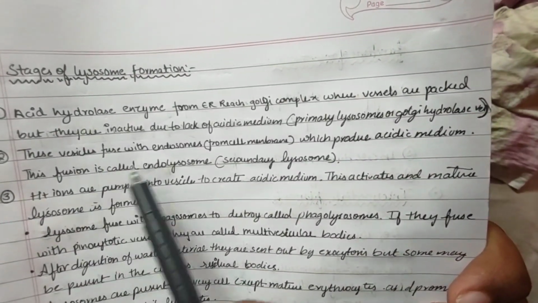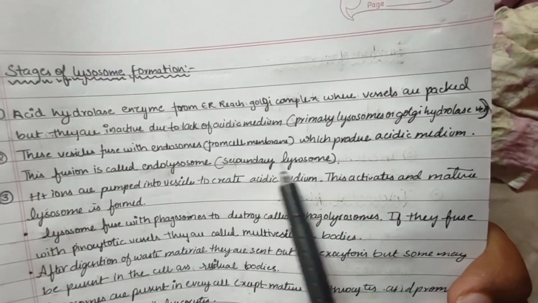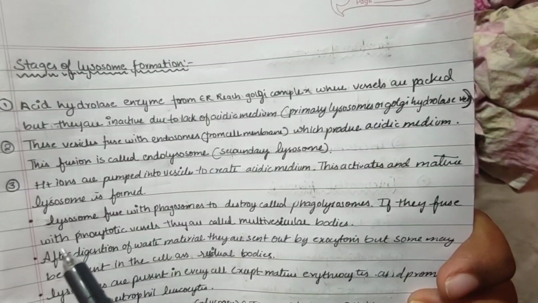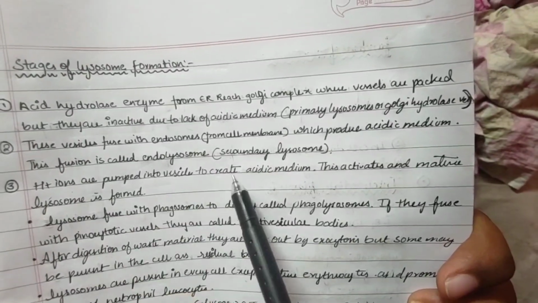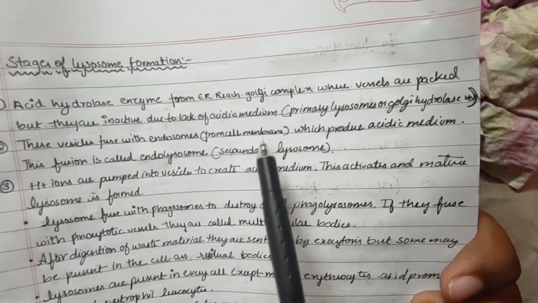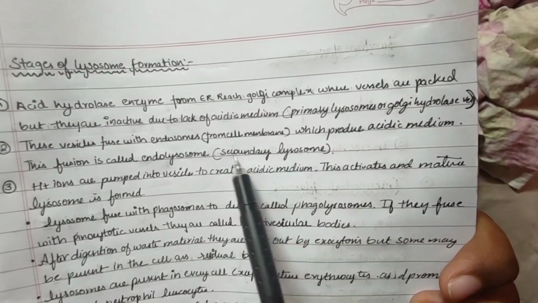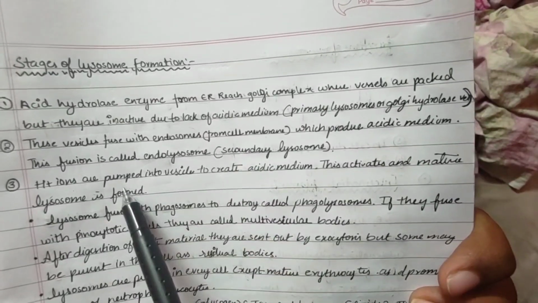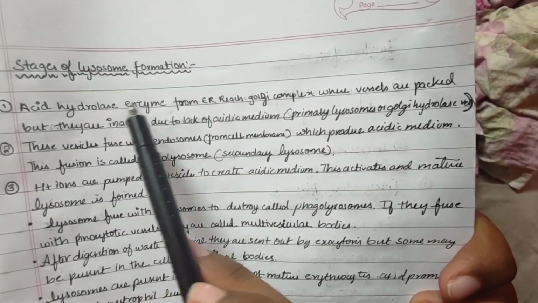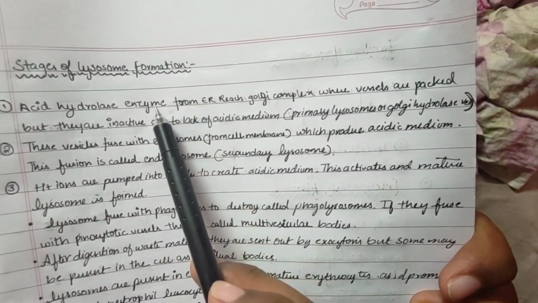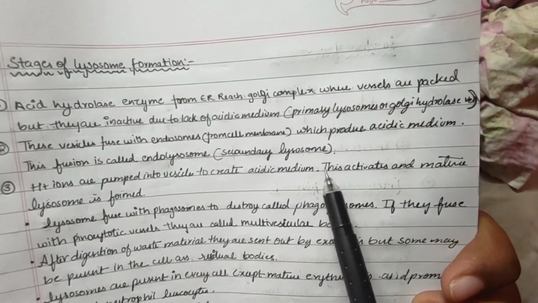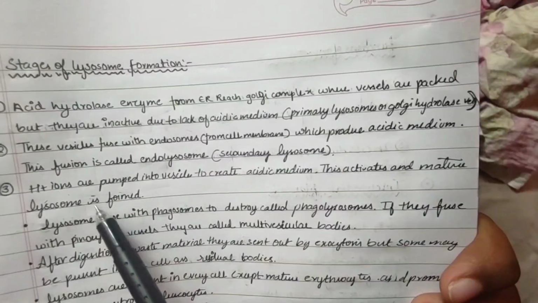So this fusion is called an endolysosome, which is also known as the secondary lysosome. Then the final lysosome is formed while the H plus ions are pumped into the vesicle. As already said, the membrane acts as an H plus pump, so the cell membrane will pump H plus inside the cell to create the acidic medium. Now this acidic hydrolase enzyme is converting from inactive state to active because it has an acidic medium. So this activates and matures the lysosome.